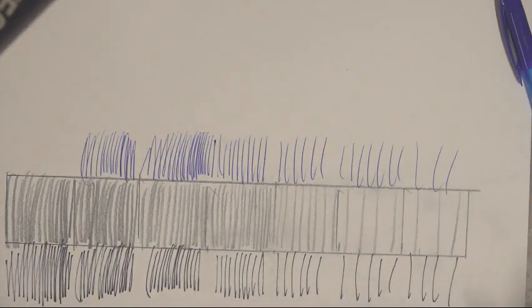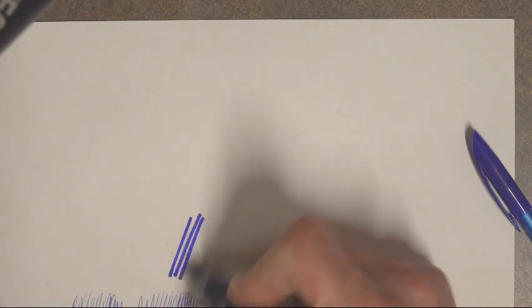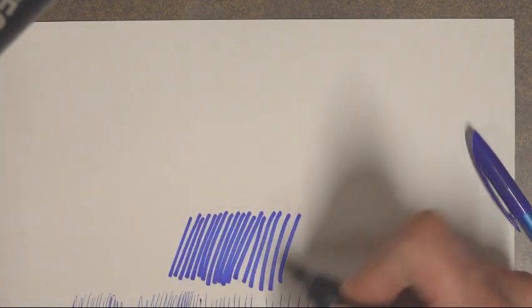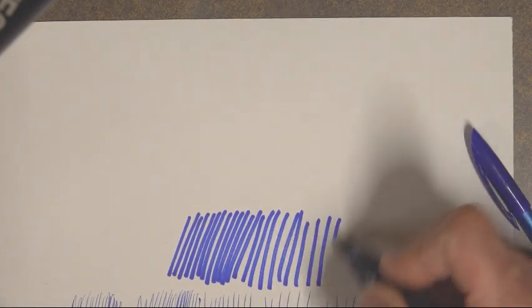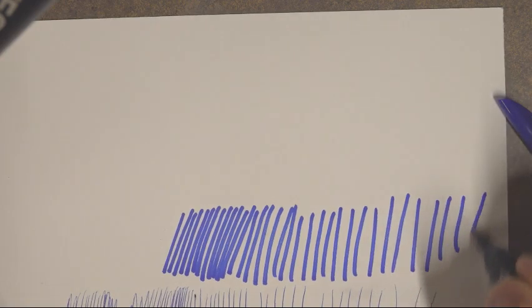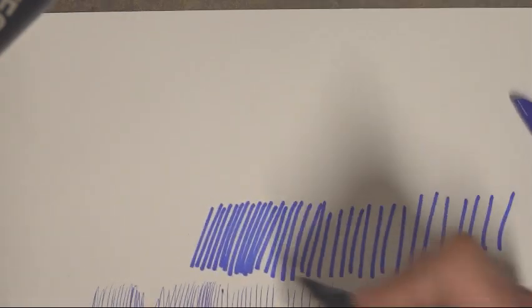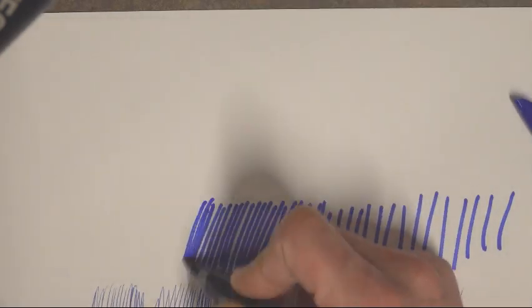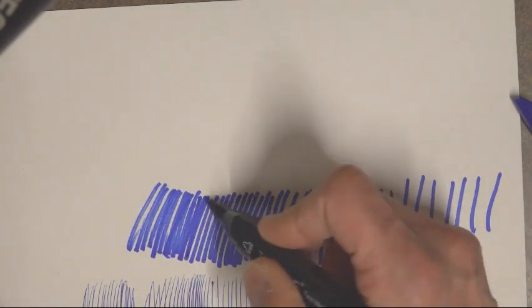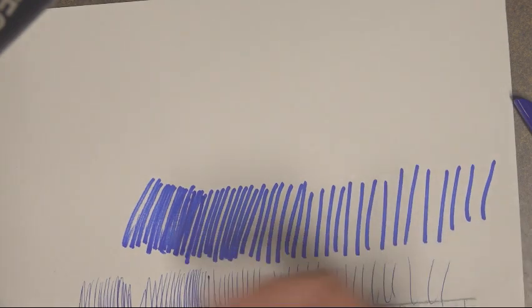Pens, pencils work well with this varying density method, even something like marker. So if I have this marker and I start off with a dense value, or dense mark making rather, I can spread out my lines to create a less dense form of mark making, which is going to allow me to create a lighter value. Go back over on this side, create a darker value there.